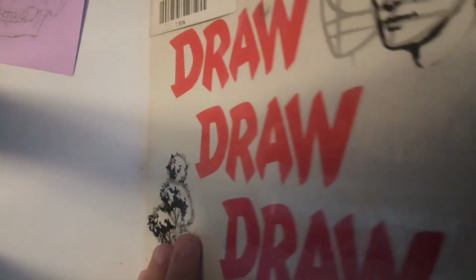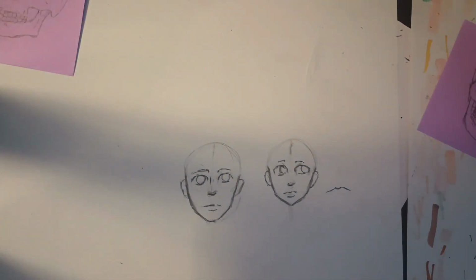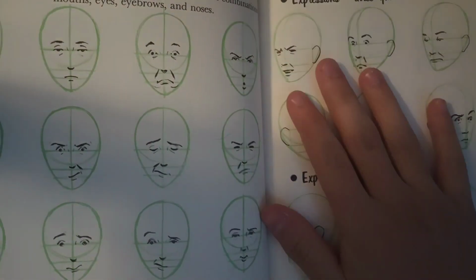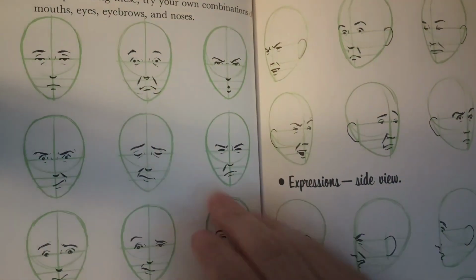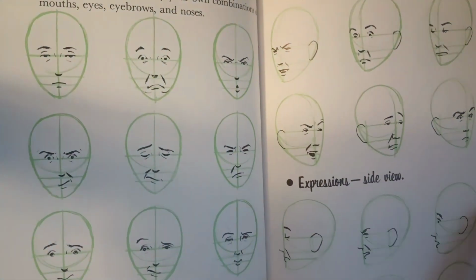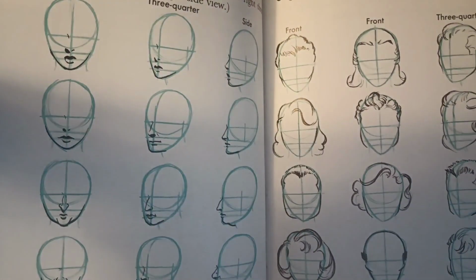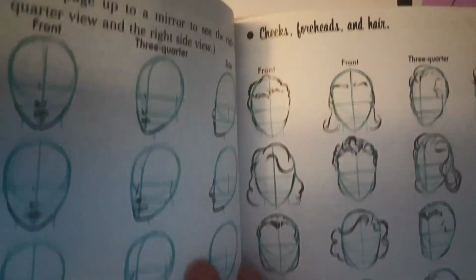It's a pretty old book, but there's some useful things. Like here, this page has quarter views and stuff like that. It has different facial expressions for men and women, different hairstyles.